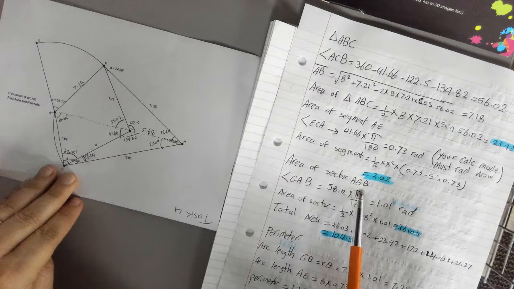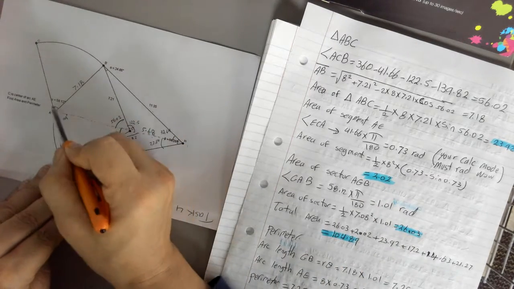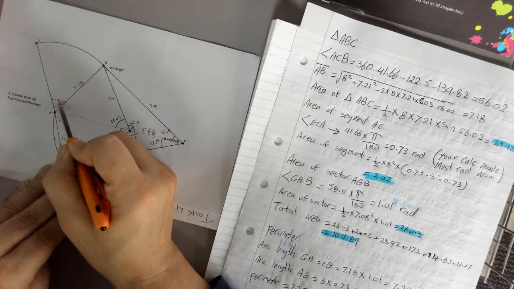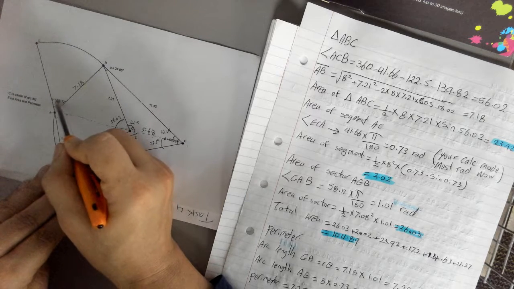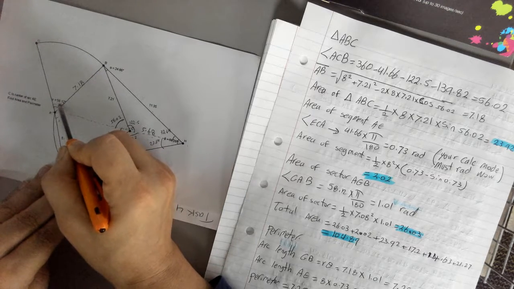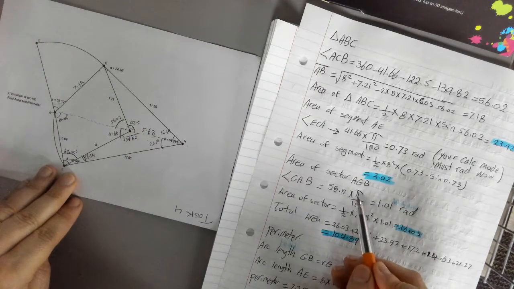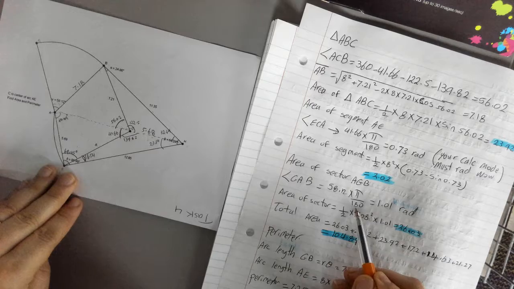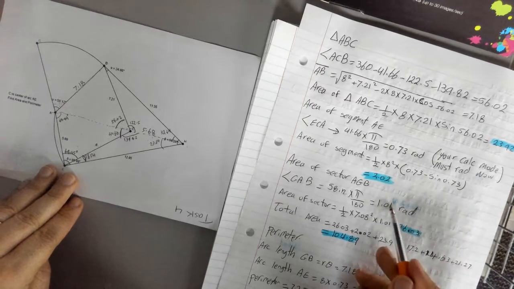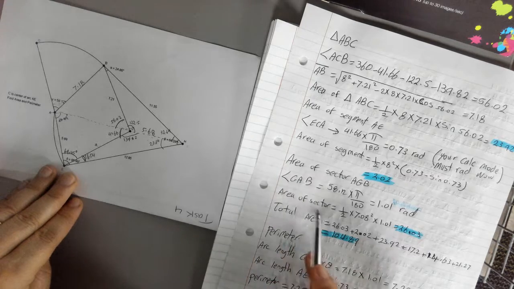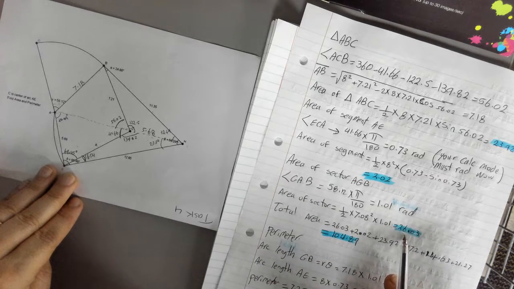Now the area of the sector, again, this is the radius, and this is 58.12, so that's the center angle. Then I can convert it to radians by multiplying by pi, divided by 180. Got this. Making sure my calculator mode is in radians, now I can apply the area of a sector, and I've got 26.03 as an area.